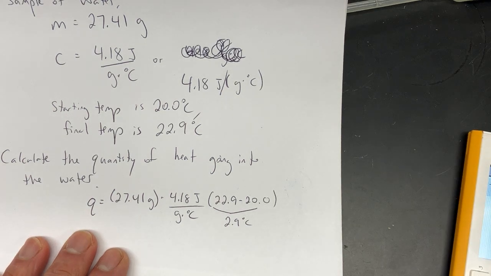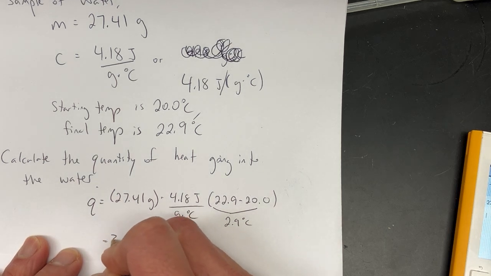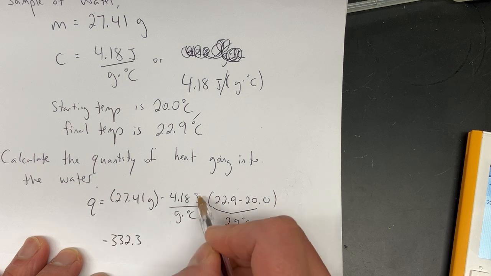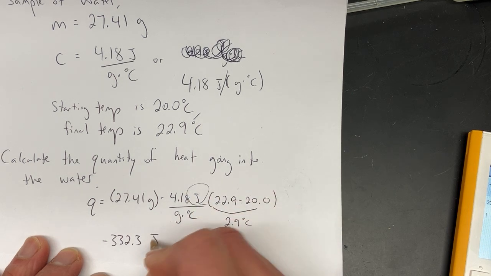So I multiply this out, 27.41 times 4.18 times 2.9, and that ends up being 332.3, and my units for that end up being joules.